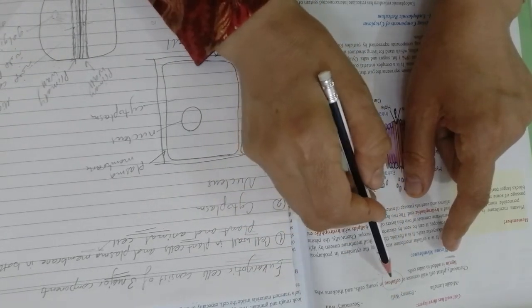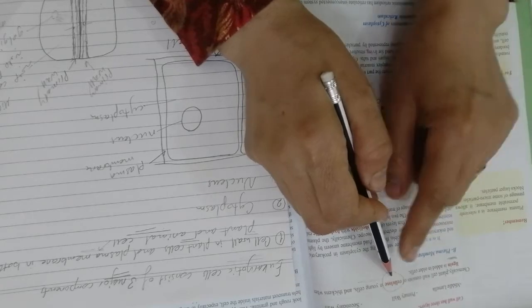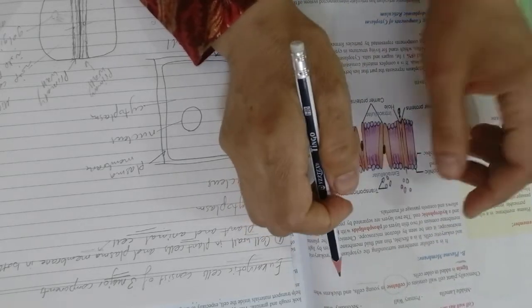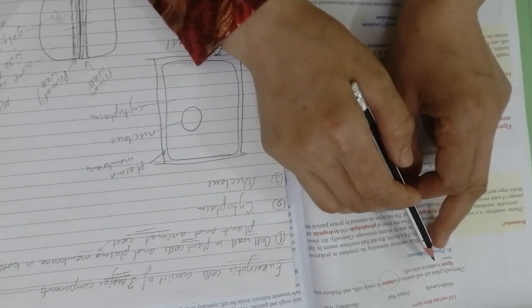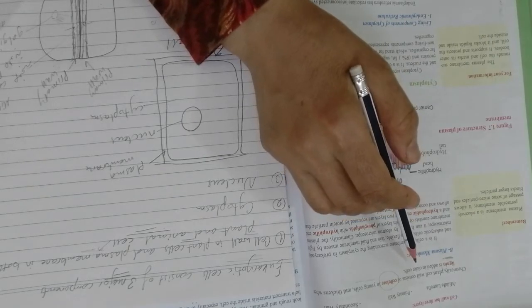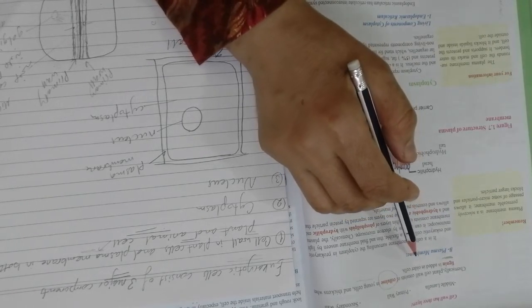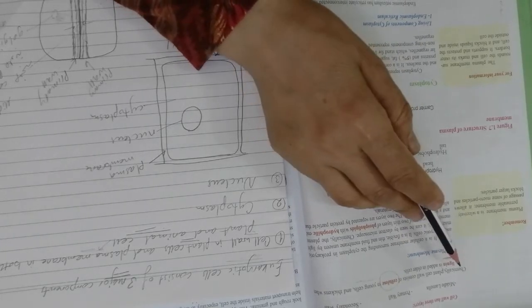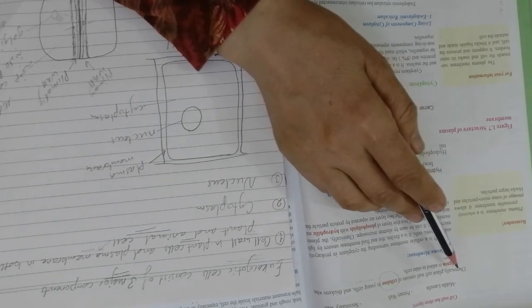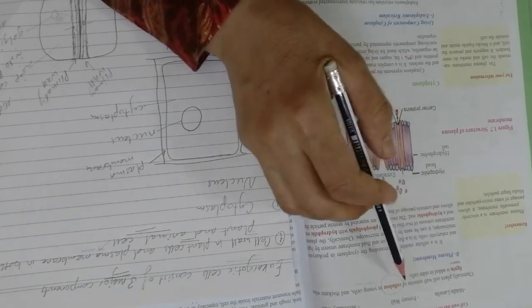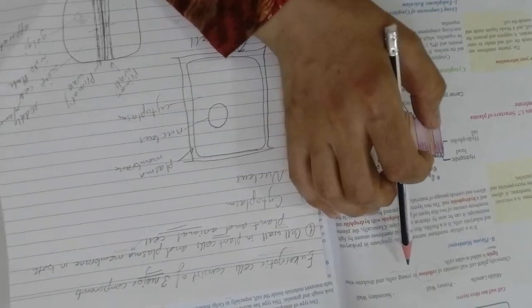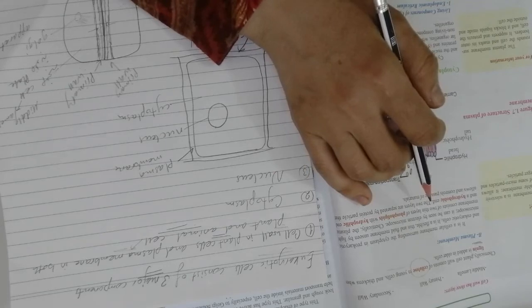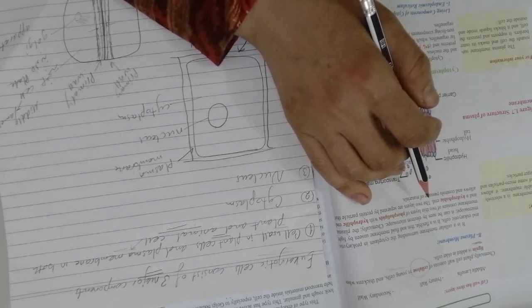So in young cells, it consists of cellulose, but it thickens over time with lignin, which is added to older cells. So when the question is what is the chemical structure of the cell wall, the correct answer will be: chemically, plant cells consist of cellulose in young cells and thicken with lignin, which is added in older cells.